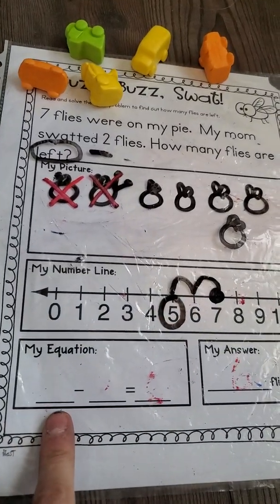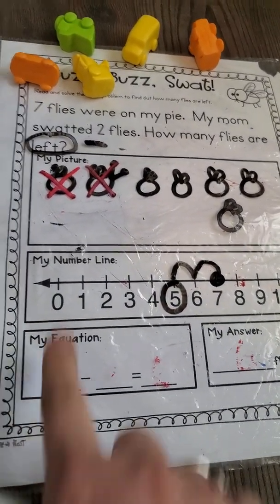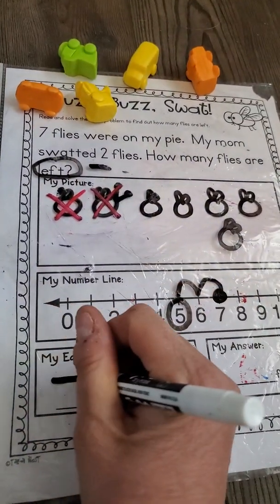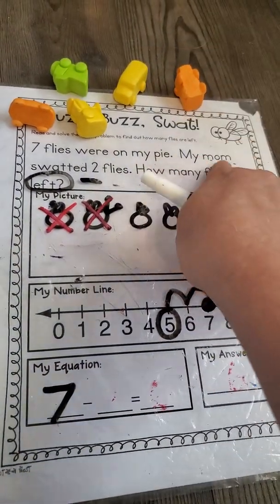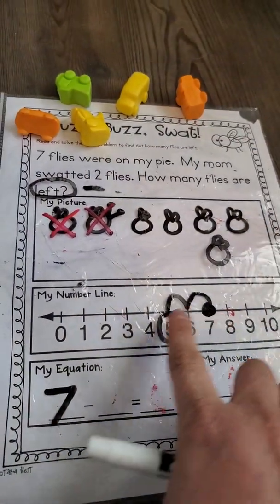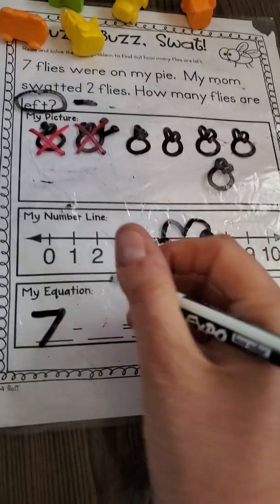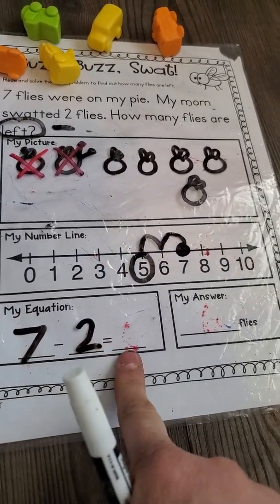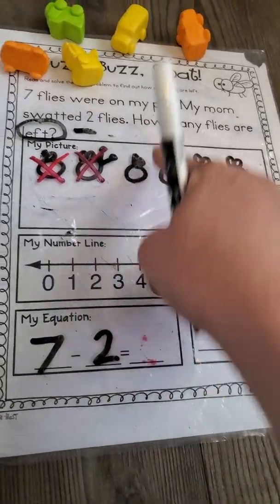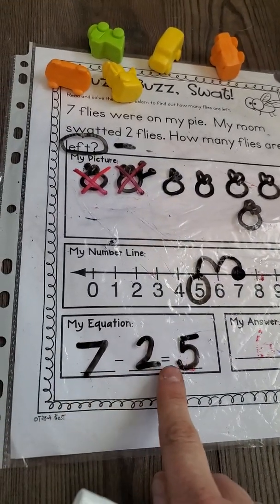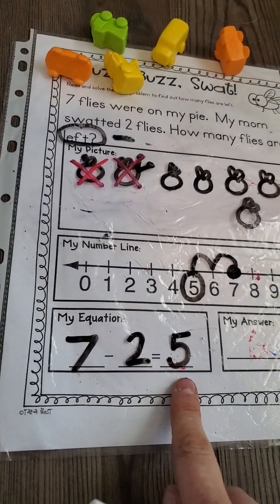So we need to write our math sentence, our math equation, okay? Remember, the biggest number goes first. It's subtraction. So I'm going to do 7. Now, mom swatted away 2 flies, so we crossed off 2 or took away 2 or jumped back 2. So we're going to write a 2 here. So 7 minus 2 equals, and we got 5 all 3 times, didn't we? So we're going to go ahead and write a 5. So 7 minus 2 equals 5. Can you guys say that for me?